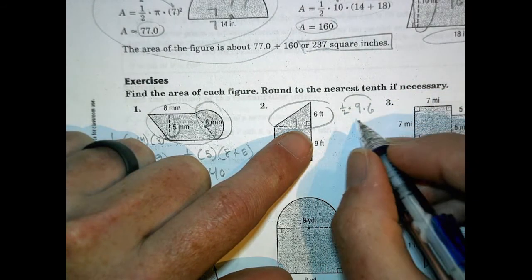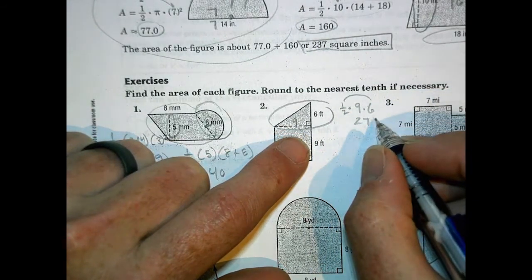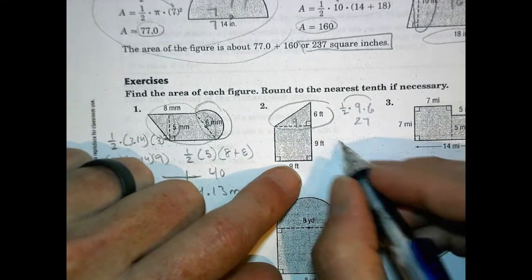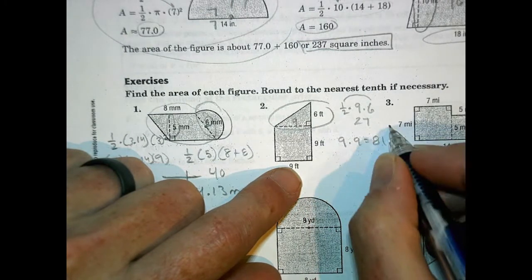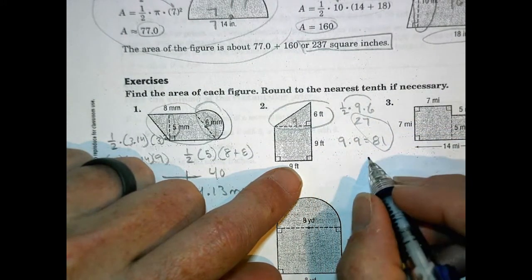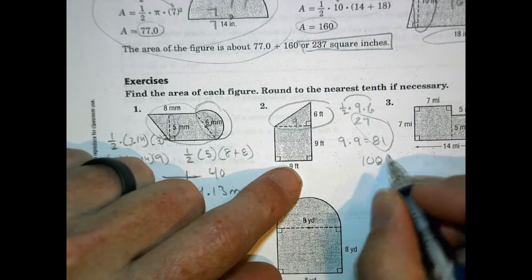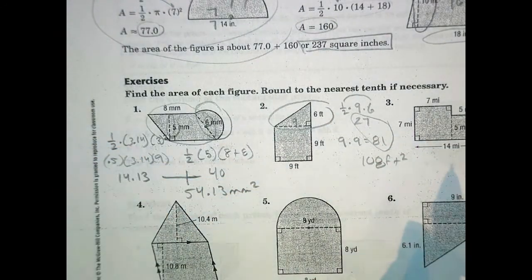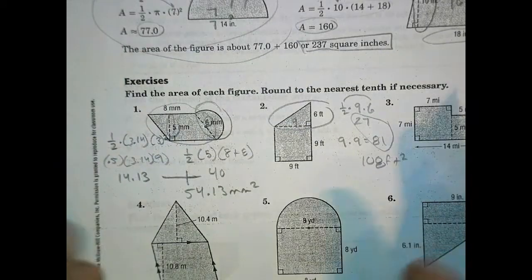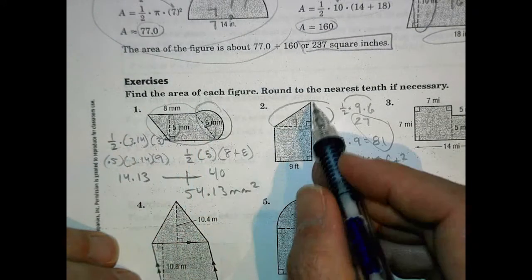And then 3 times 9 is 27. So I have 27 there in the triangle. The square is length times width, which is 81. So now I'll combine those for a whole 108 feet squared for the area of that composite shape there. So I did a little bit of both: trapezoid and semicircle, triangle and square.